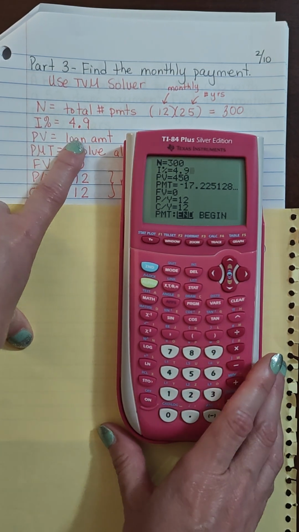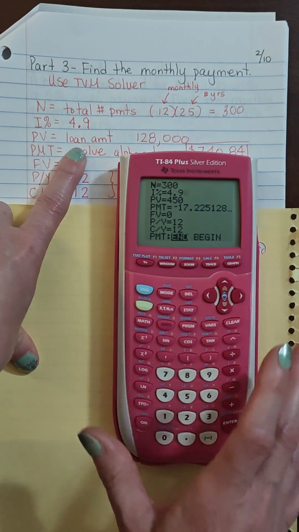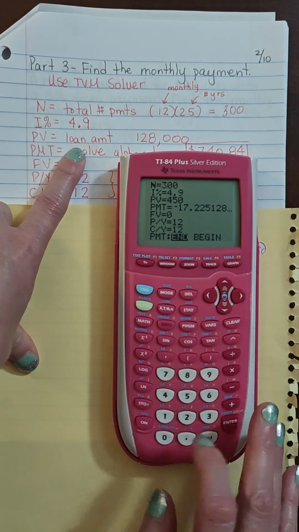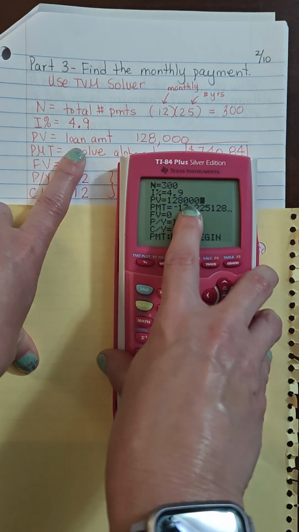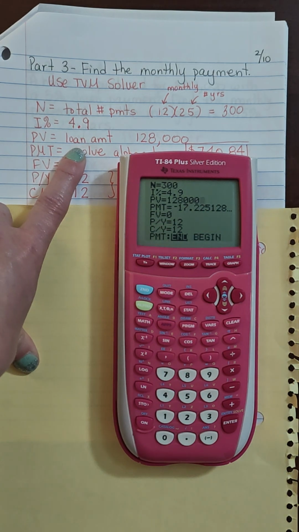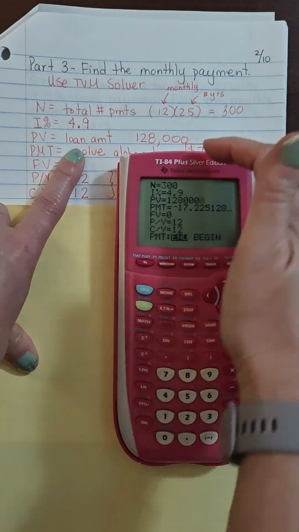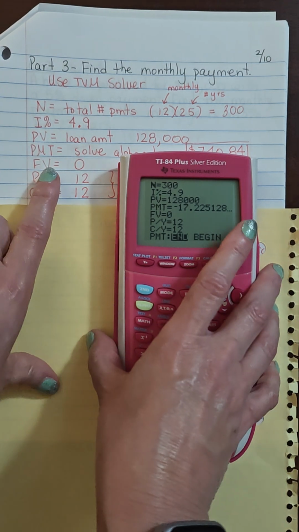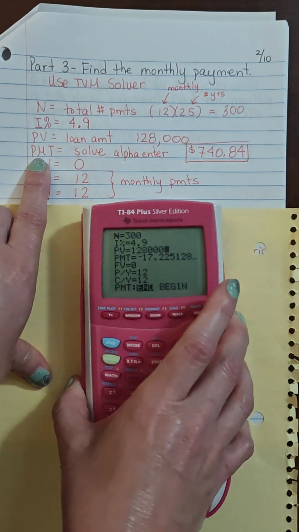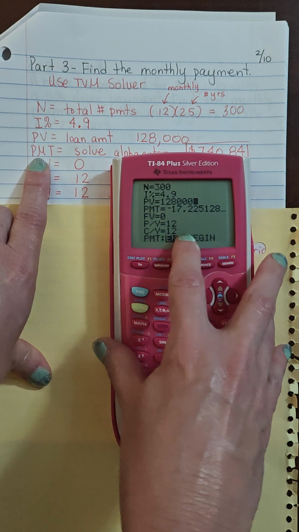4.9 interest. The loan amount here, that PV, is $128,000. Now, as these numbers get bigger, I want you to be super duper careful because it's very easy to forget a zero, because these numbers are going to be big, since we're talking real world problems here. All right, the payment amount we're going to solve for, and then 0, 12, 12.